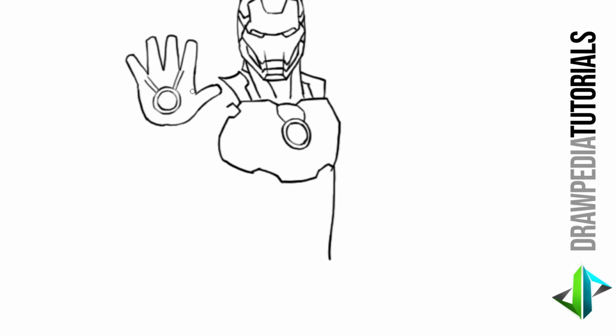At the side, I'm gonna draw a line to the side of the thumb right there and another one at this lower point. I'm gonna mirror that on the left side here as well. And at the bottom of that circle, I'm gonna draw two curved lines downwards.